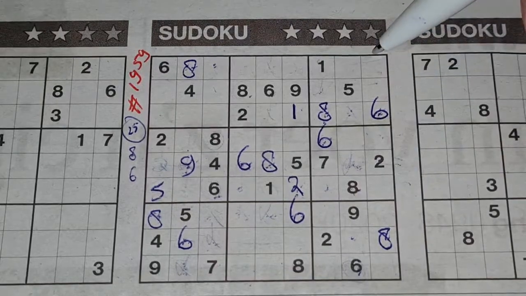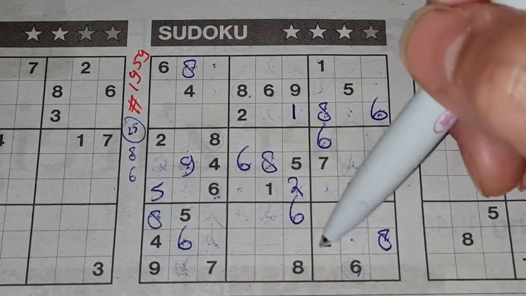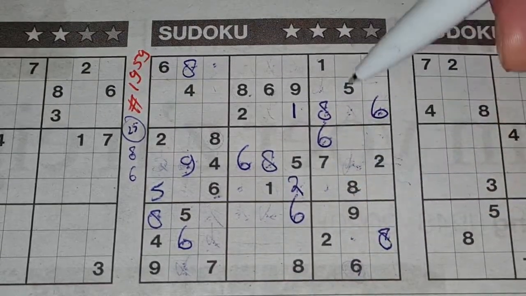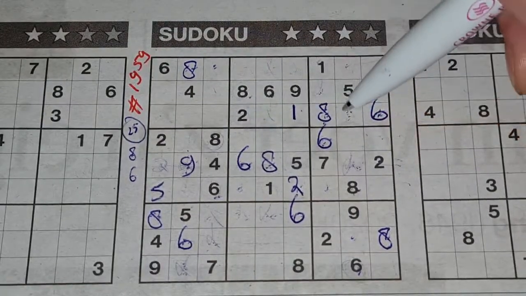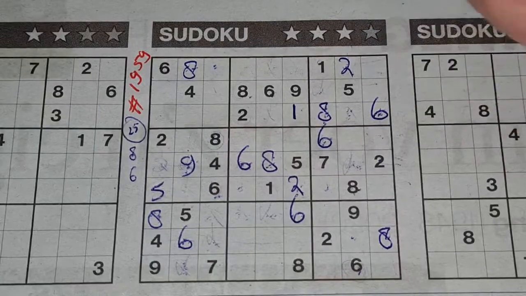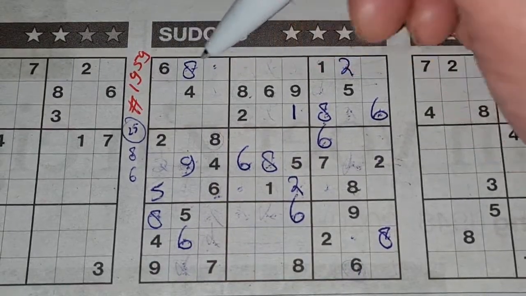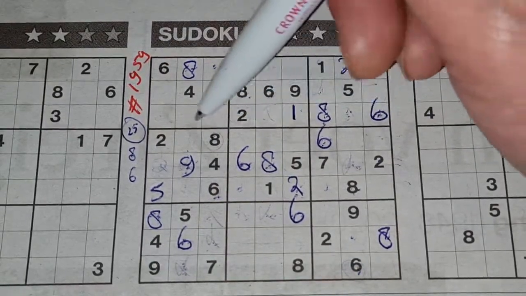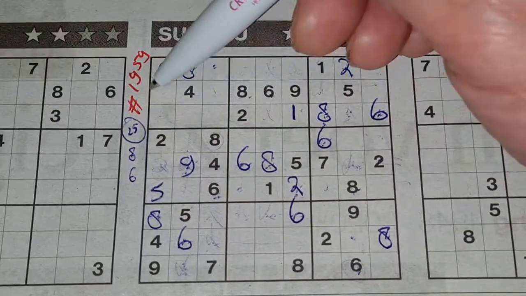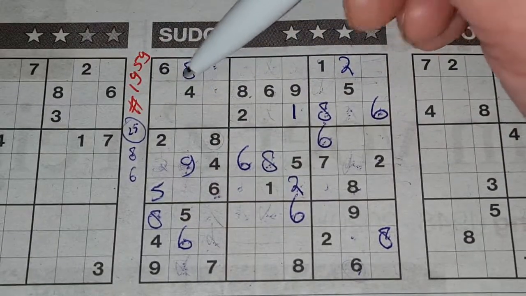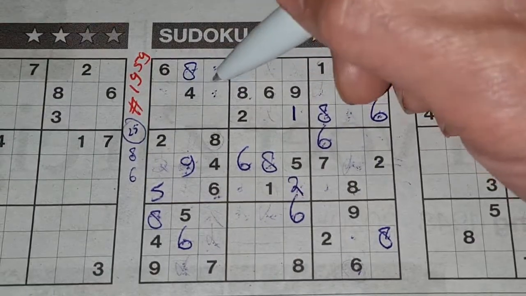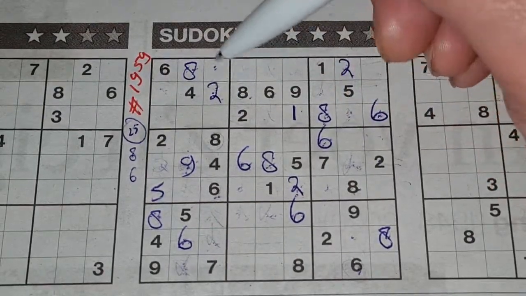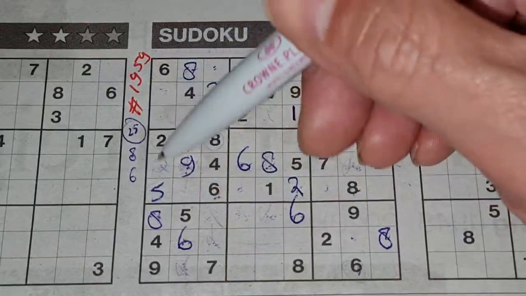2 in the last column, 2 in that column. So the column between, only 2 places for the 2 should be here or there. We see there 2, no 2 there. 2 should be there. 2 in this row, the first row, 2 in the third row. So the row between, the second row, only 2 places for the 2 should be here or there. We see there 2, no 2 there. 2 should be there. 2 in the third column, 2 in the first column.